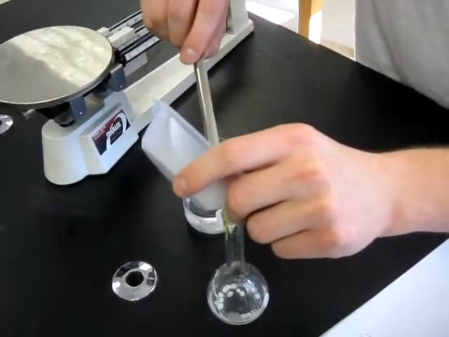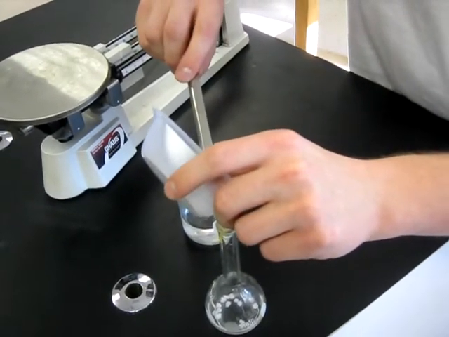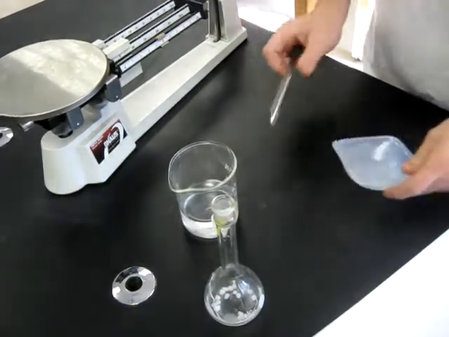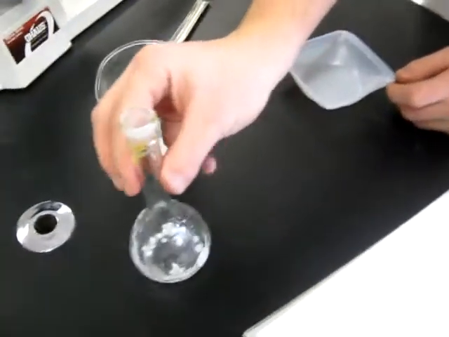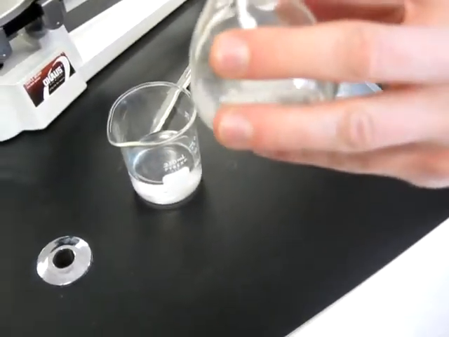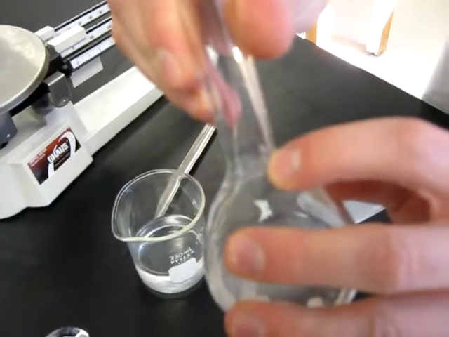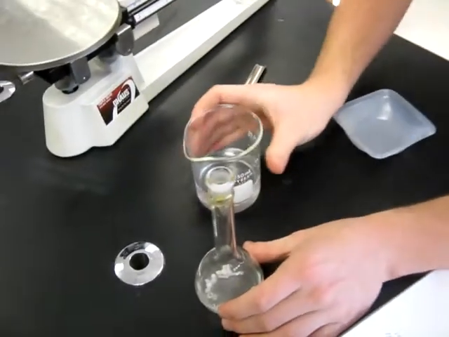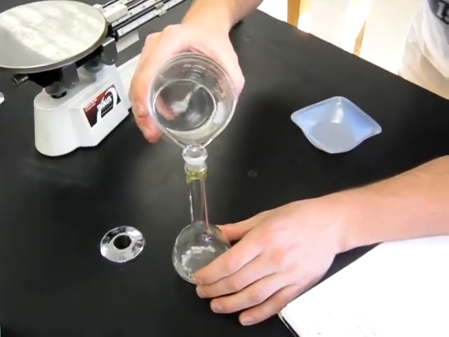So we're just about there. Okay, so now that we have those in there, I'm going to go ahead and add more water until it reaches the 100 milliliter mark on the flask. We get 100 milliliters of our base for the titration.